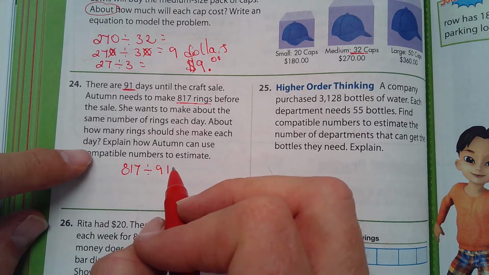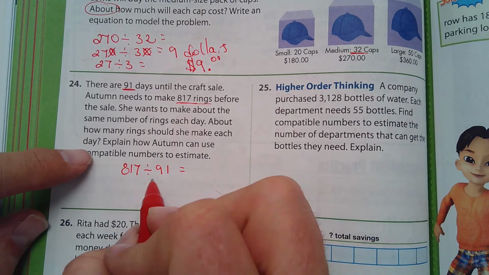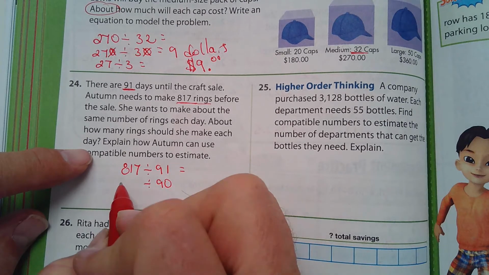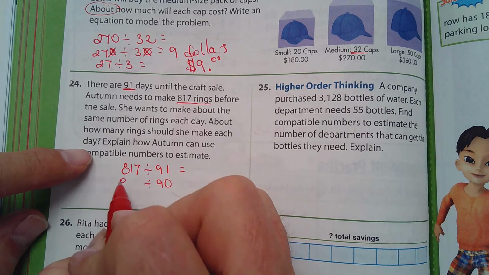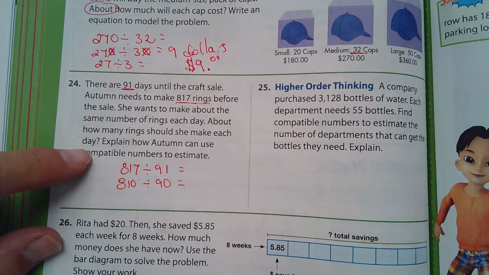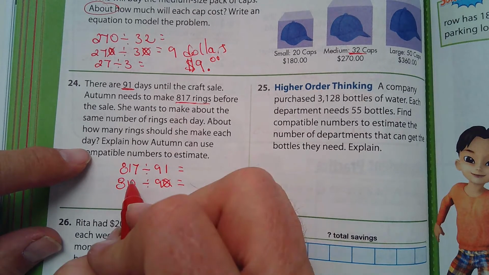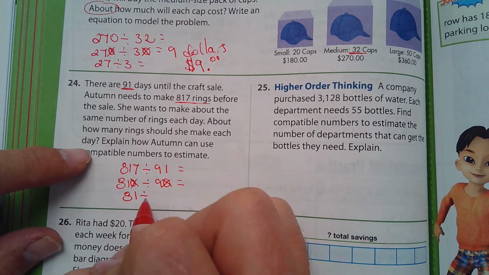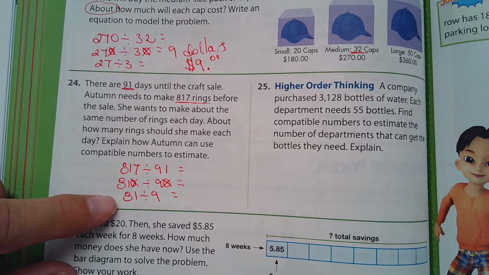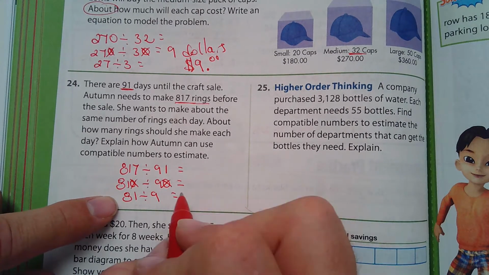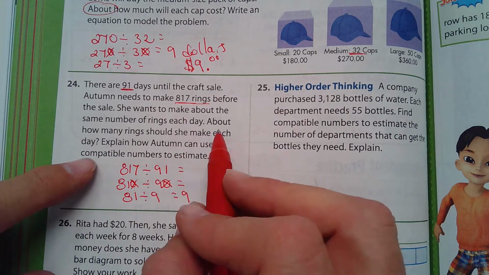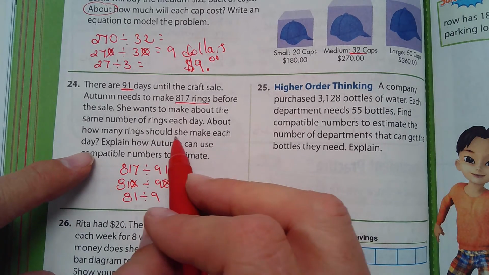I see some compatible numbers, so we could convert this to 90. That'd be easy. And how about 810? All right. And so we can get rid of a 0 here and a 0 here, so it's 81 divided by 9. What's 81 divided by 9 equal? Well, that's 9. 9 times 9 is 81. And let's see, so about how many rings should she make each day?